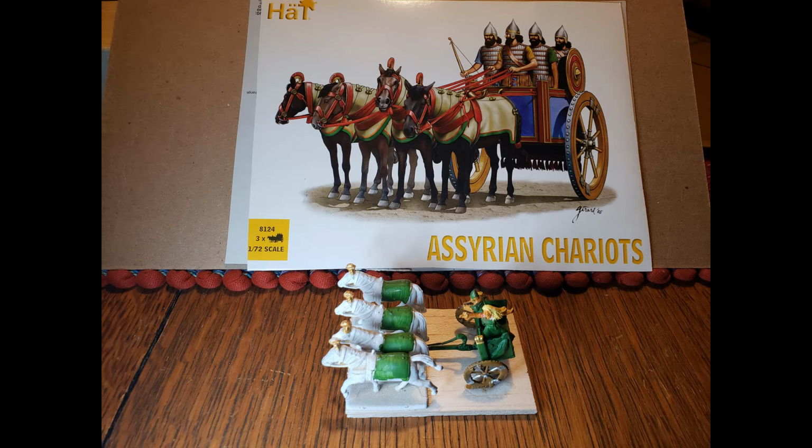Now the Assyrian chariots made by Hat, you got 3 chariots in the box. They didn't go together very well, but they were wide enough and big enough that I could glue them into place relatively easily. But as you can see, it's a larger chariot, so that helped a lot. And I think it was $12, $12.95, something like that.